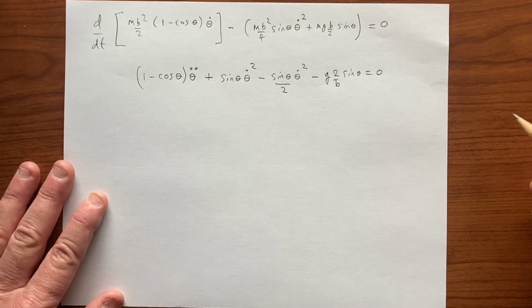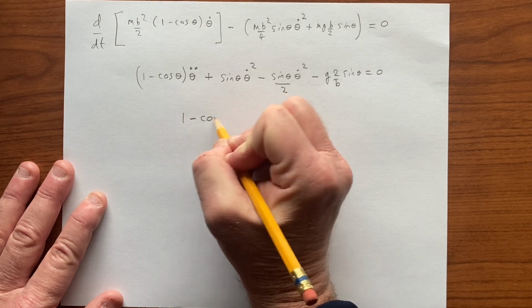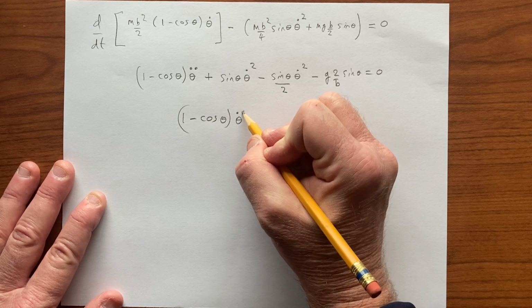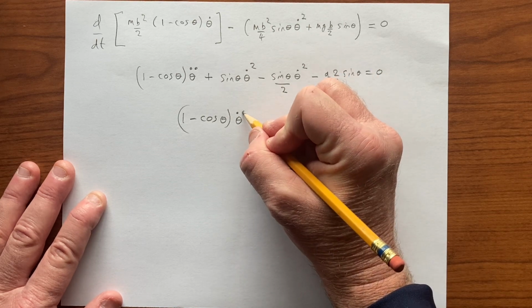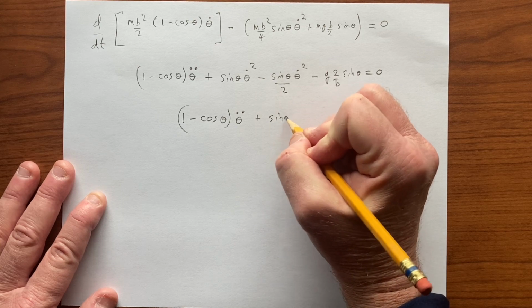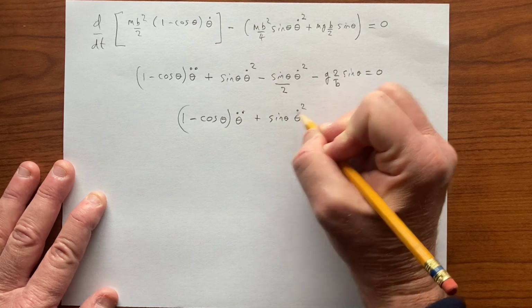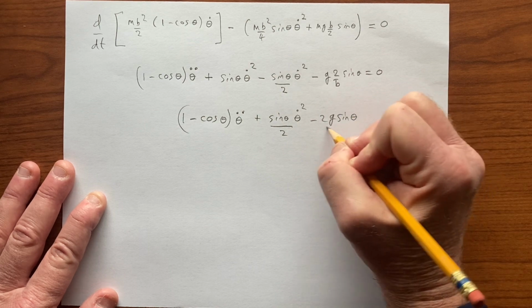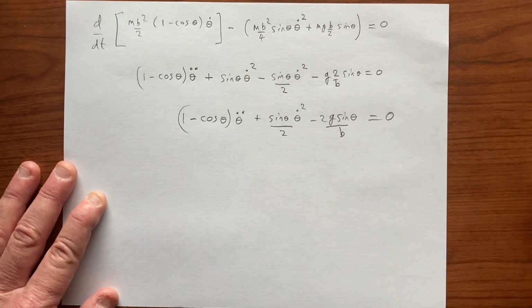And finally, 1 minus cosine theta times the acceleration term in theta, plus, we'll combine these two, sine theta, theta dot squared over 2, minus 2g sine theta over b equals 0.